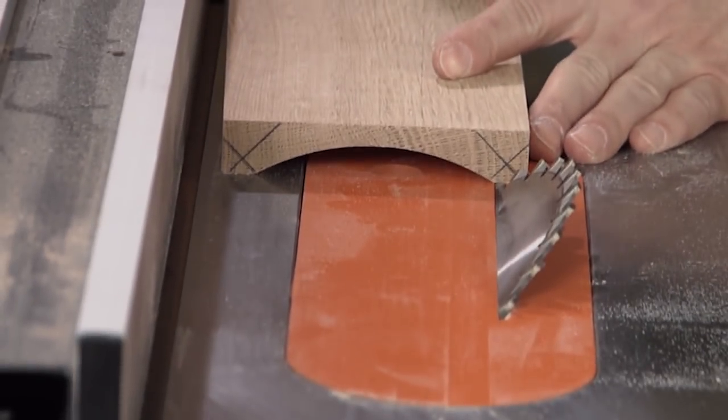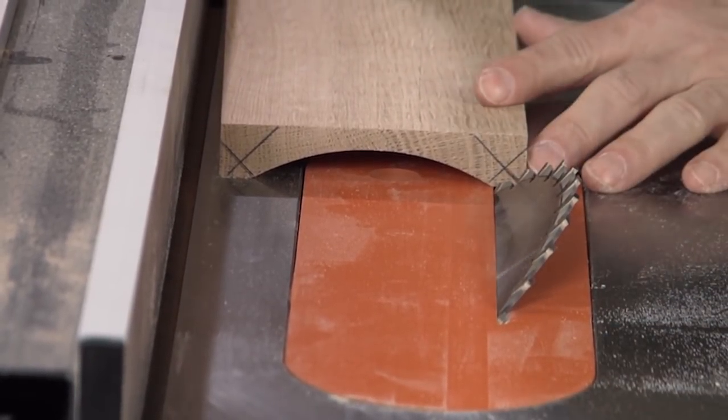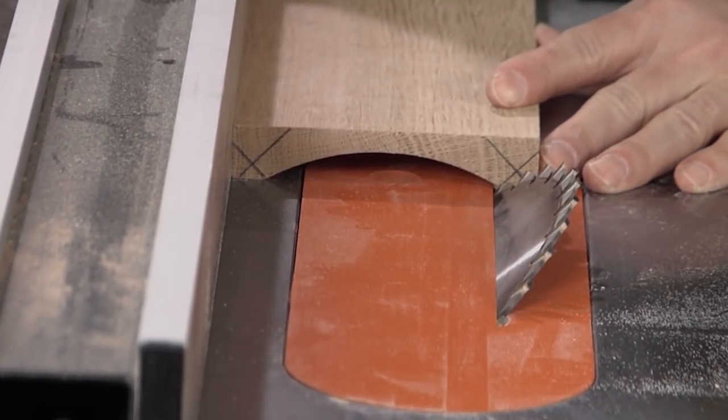And that's simply a matter of taking your marks, aligning them with the tooth on the blade, and then bringing the rip fence up to that.